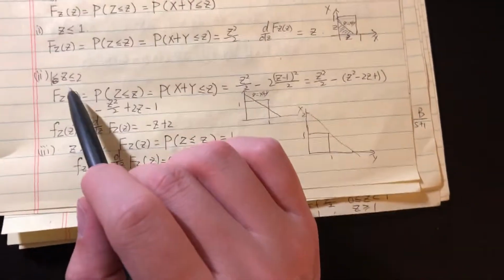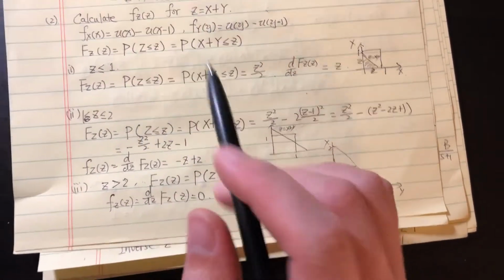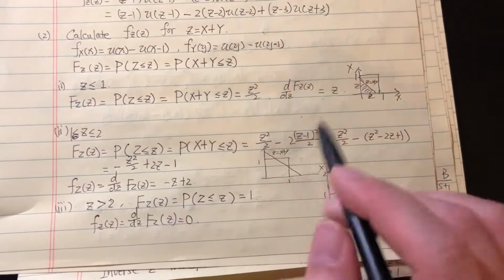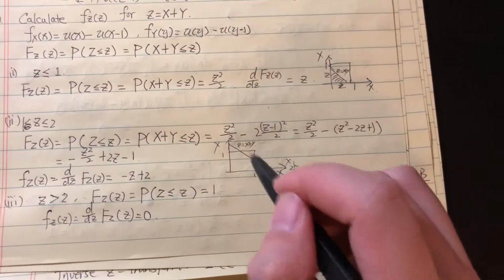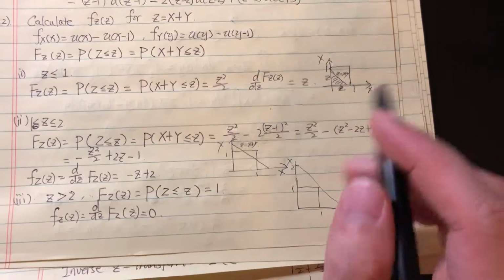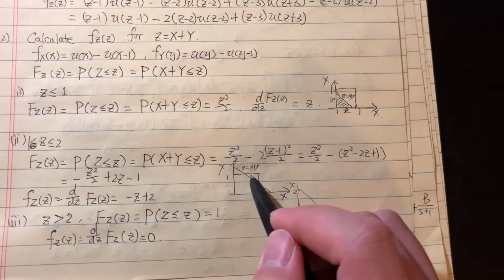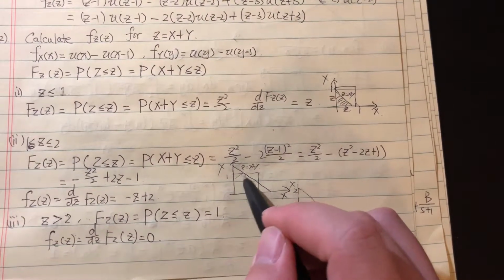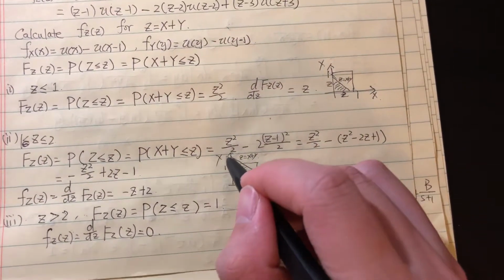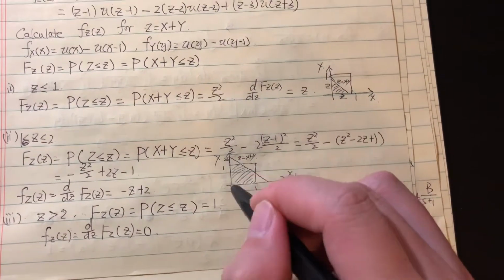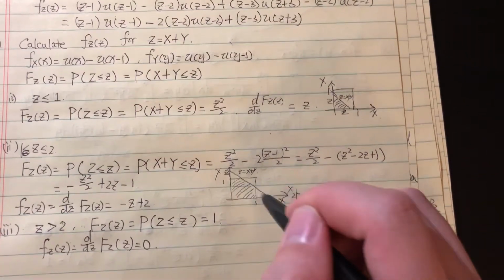Another situation is when z is larger than 1 and less than or equal to 2. Same process, and we draw the diagram with x and y. This is the common area, and this one is z, so this square is z squared divided by 2, and we need to subtract these two small triangles.